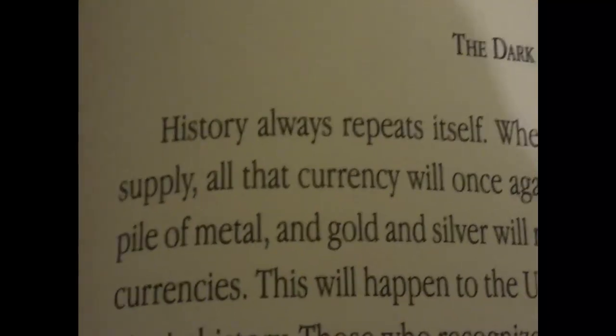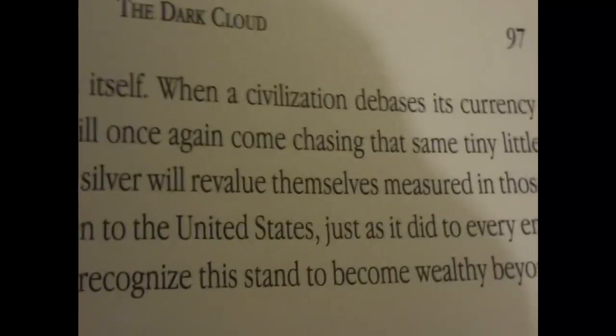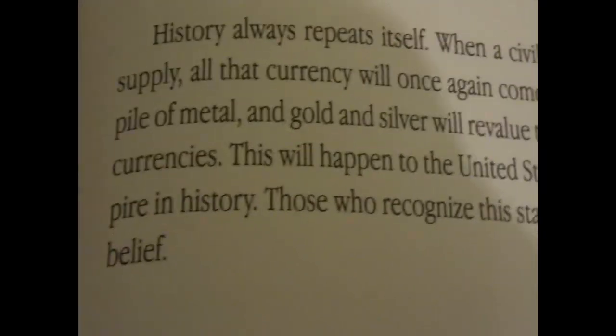When a civilization debases its currency, all the currency will once again come chasing that same tiny little pile of metal, and gold and silver will revalue themselves measured in those currencies. This will happen to the US just as it did every empire in history. Those who recognize this stand to become wealthy beyond belief.